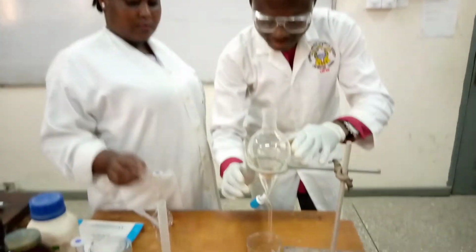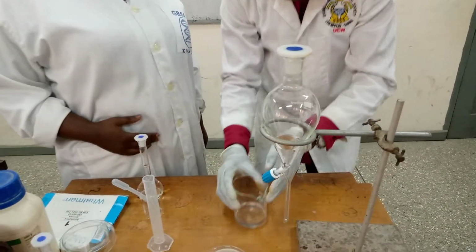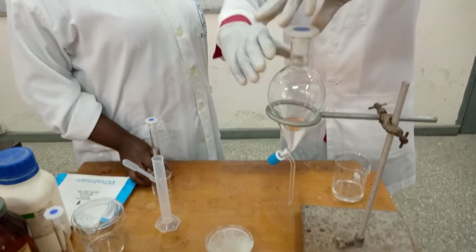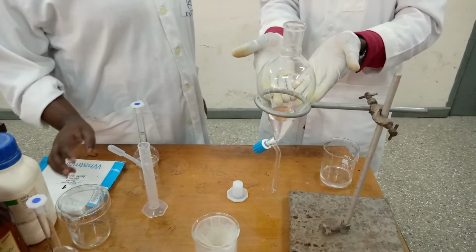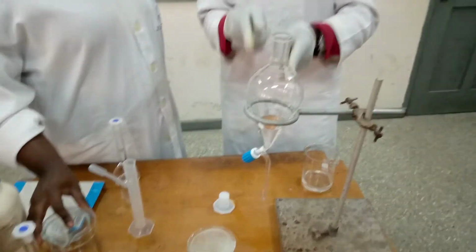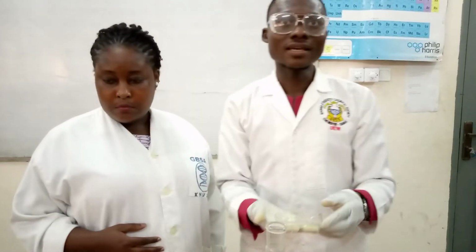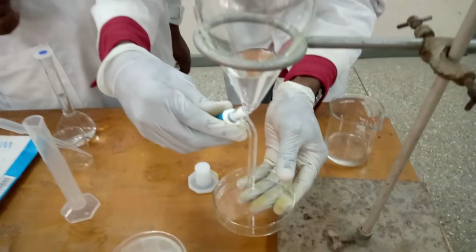So I've extracted this twice. Now I'll quickly push it back. So now I'll take my aqueous. Then I will now deal with my organic layer now, because it's very volatile. So it means what is now left is the organic layer containing our neutral compound, that is the naphthalene. So I'll quickly drain the organic layer containing the neutral compound, that is the naphthalene.